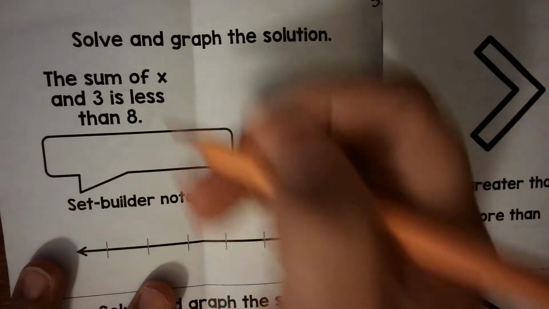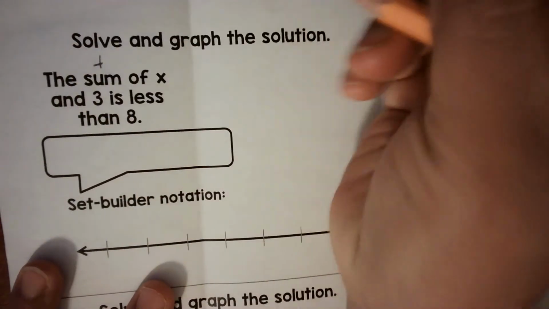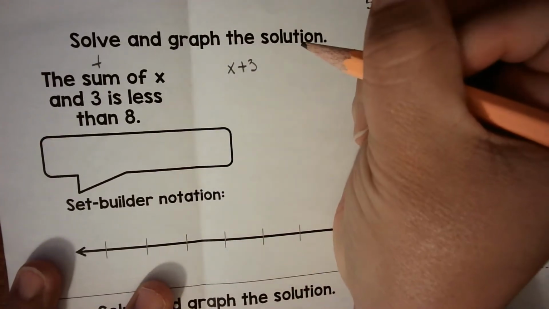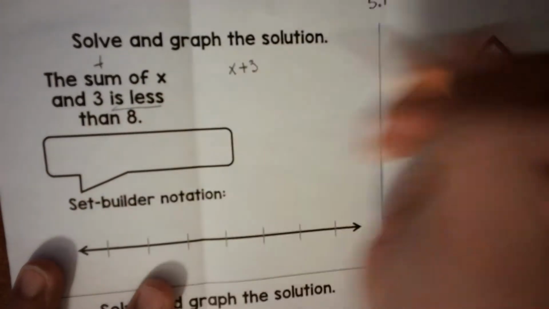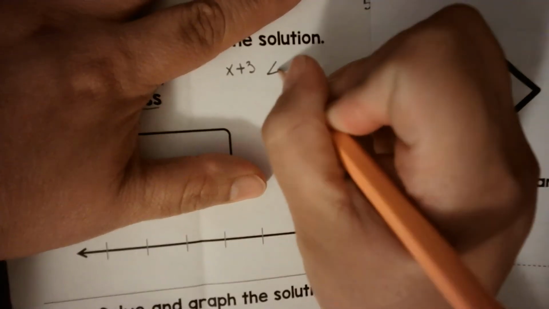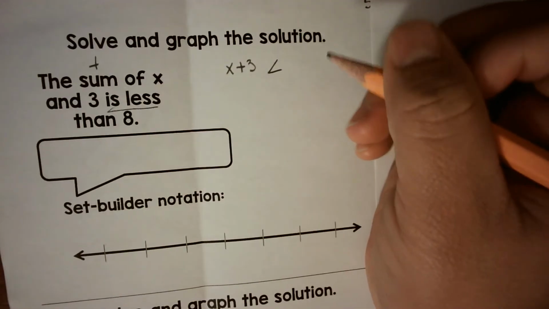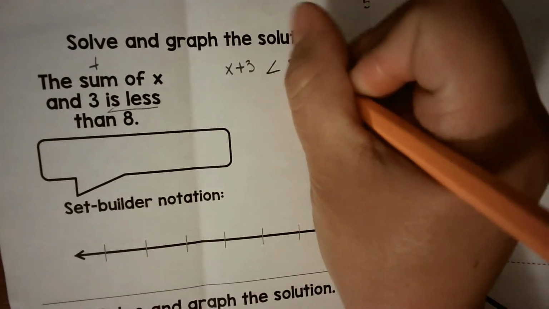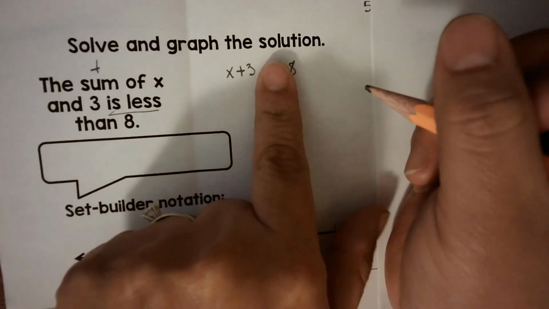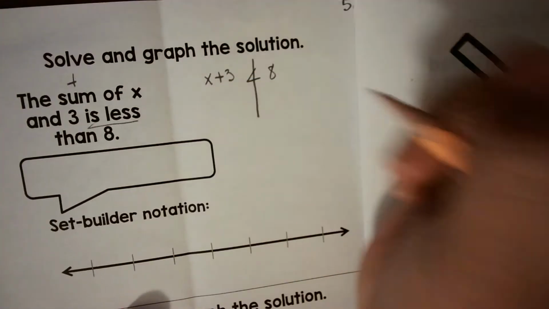The sum. So if you'll remember, sum is plus. So we have x plus 3 is less than. So remember, your hand makes the less than symbol. So we'll go facing this way. Less than 8. So just pretend for just a second that that is an equal sign. I have asked you to draw a line.